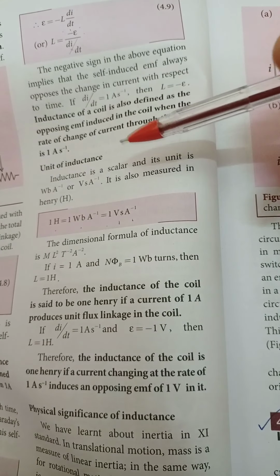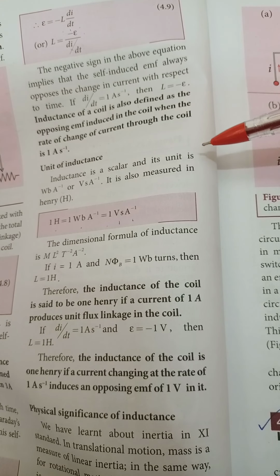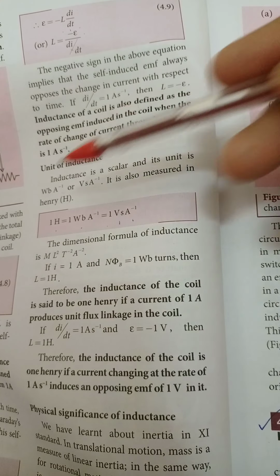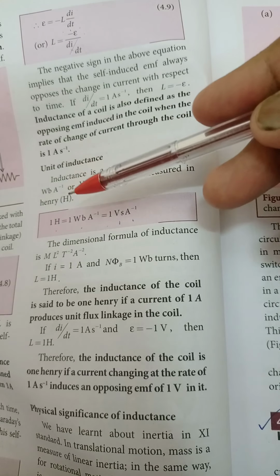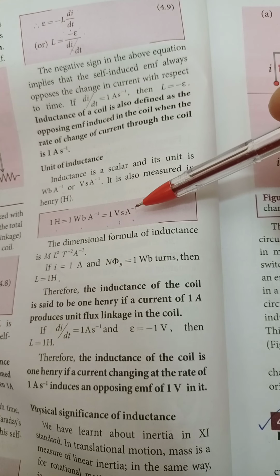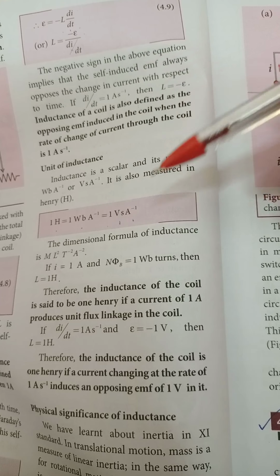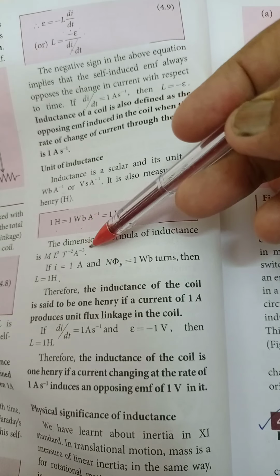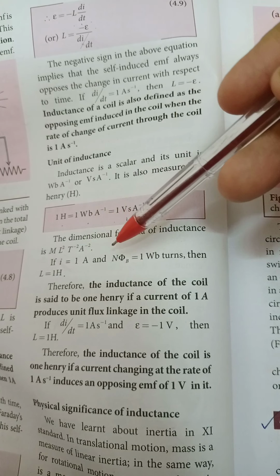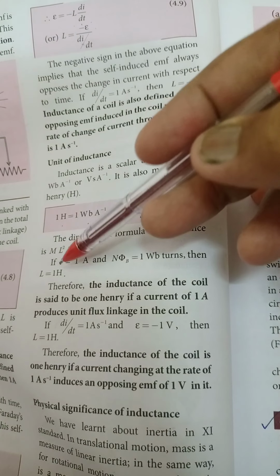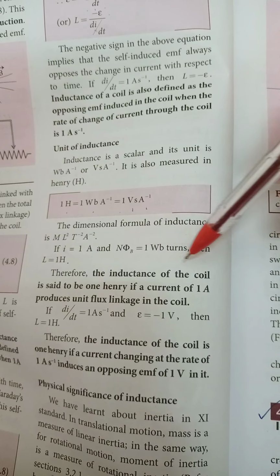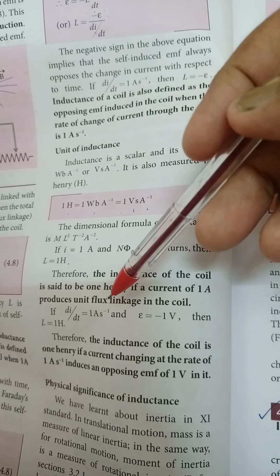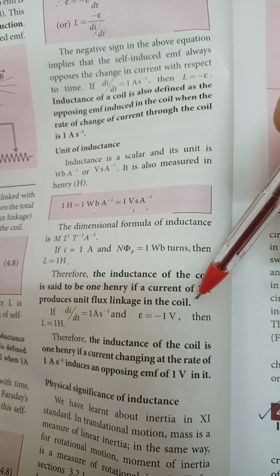Unit of inductance. Inductance is a scalar quantity, and its unit is Weber per ampere, or V s A minus 1. It is also measured in Henry. 1 Henry is equal to 1 Weber per ampere, or 1 V s A minus 1. The dimensional formula for self-inductance is M L square T minus 2 A minus 2. If I is equal to 1 ampere and N psi B is equal to 1 Weber turn, then L is equal to 1 Henry. Therefore, the inductance of the coil is said to be 1 Henry if a current of 1 ampere produces unit flux linkage in the coil.